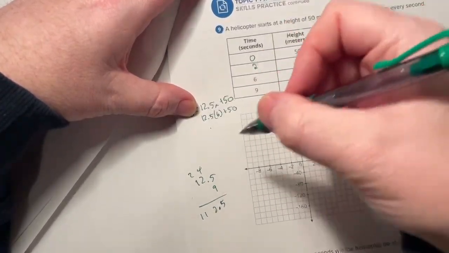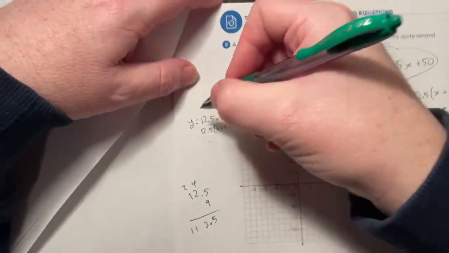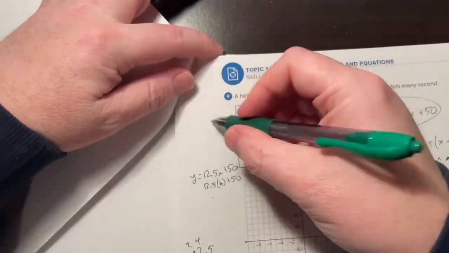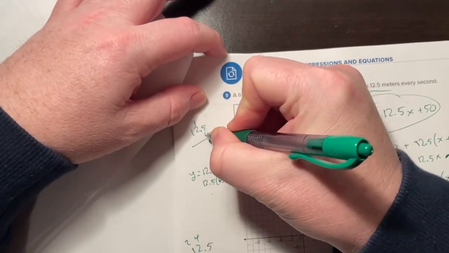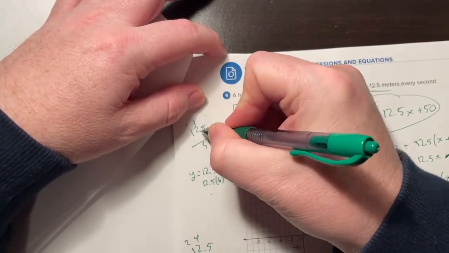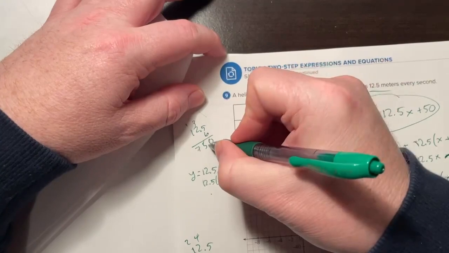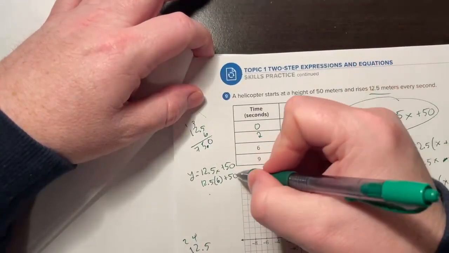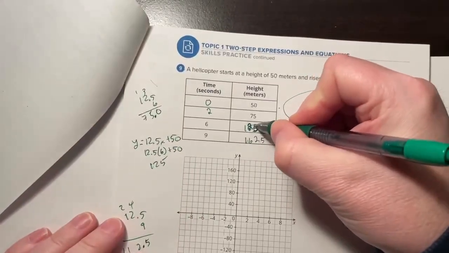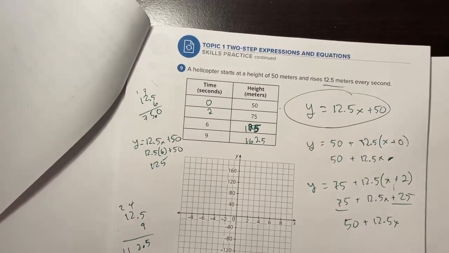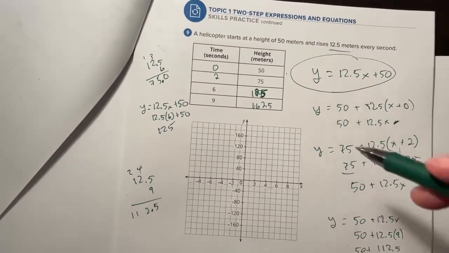Yep, this is what I get for... So let's just double check that. 12.5 times 6, 0, 3, 2, 5, 1, and 750, which is 75. Yep, 125. So I messed up right here. That's why that wasn't making a lot of sense. All right, now we got it right.